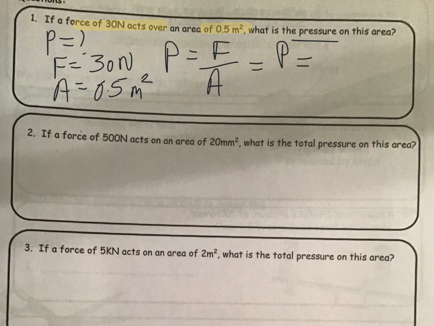So pressure equals the force. We got the force as 30, okay? So if we just slot in 30 divided by 0.5, just slot that into your calculator and you get 60, okay?